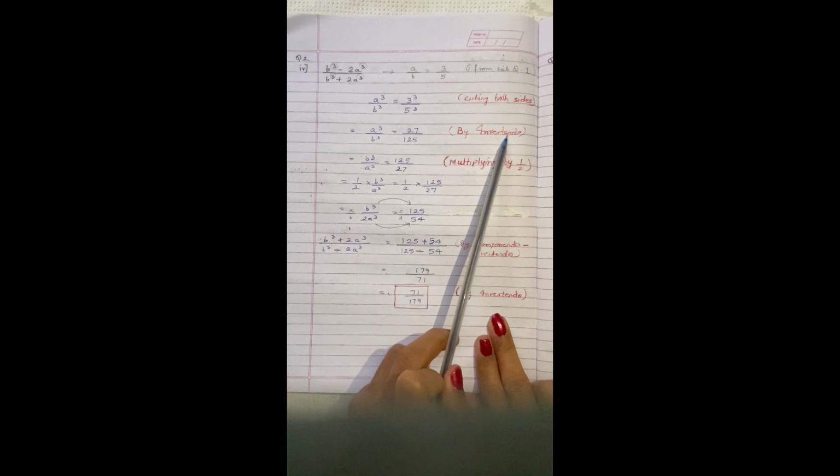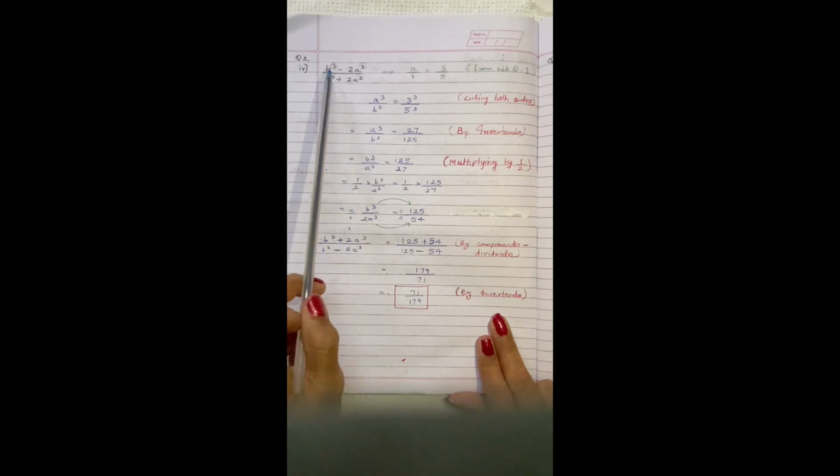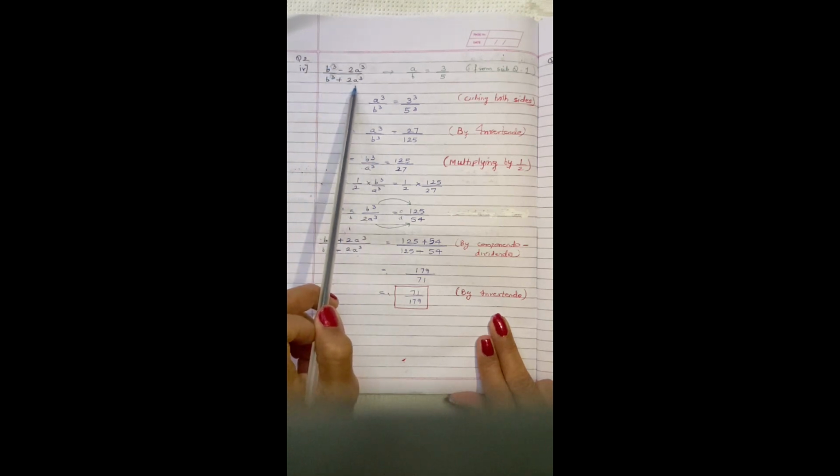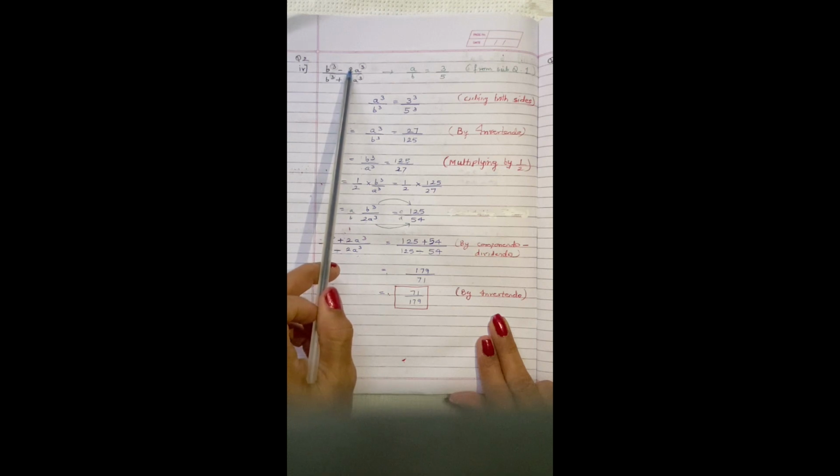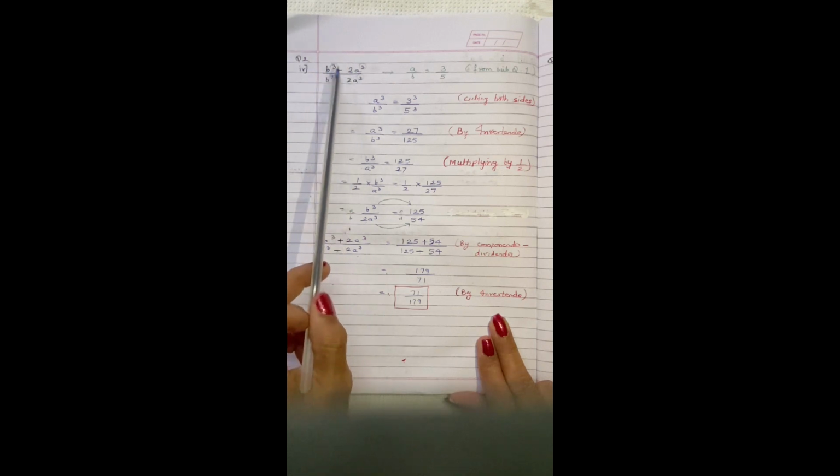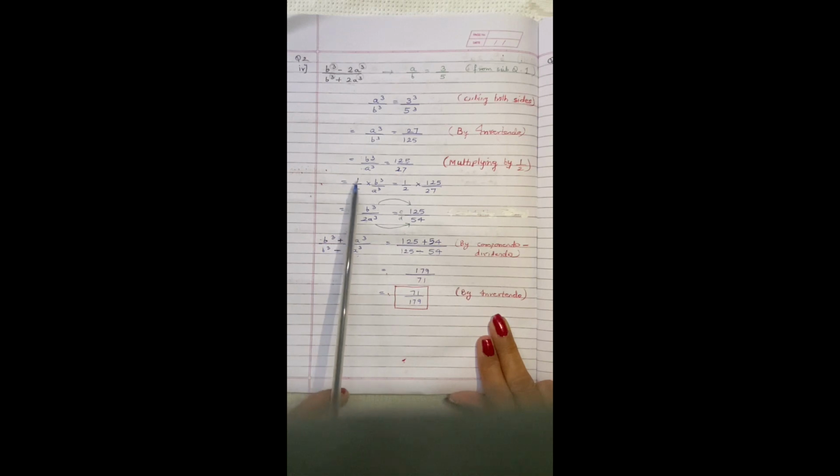So now by invertendo, let's invert it. Because b is in the numerator first and a is in the denominator, by invertendo, b cube up and a cube down, and 125 in the numerator and 27 in the denominator. Now multiplying this by 1 by 2, because we want to do the calculation further to bring this ratio, both the terms we will multiply by 1 upon 2. So this will be b cube upon 2a cube and 125 upon 54.